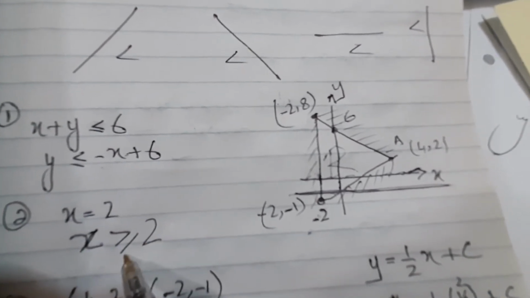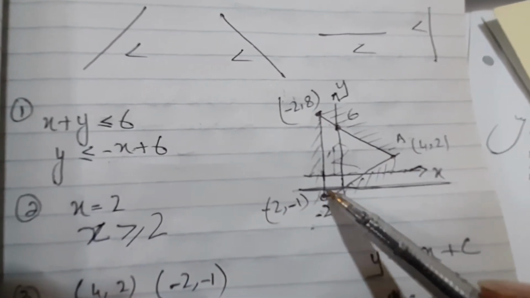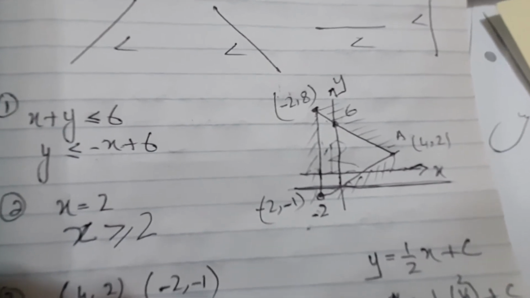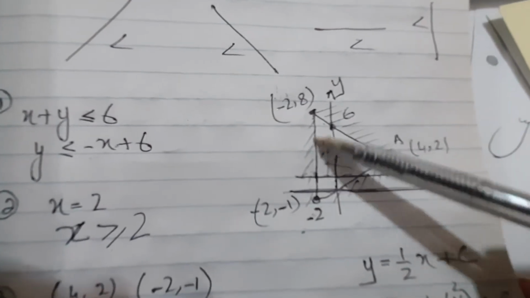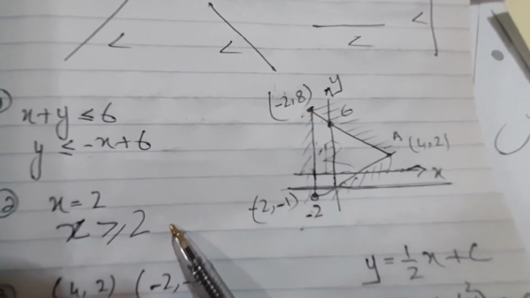And by the way, why am I writing the greater than or equal to symbol? Because all lines are solid, they are not dotted. If they are dotted, it means the point cannot be on the line, and we do not write the equals to symbol. So if I had a dotted line here, I would have written x greater than 2.